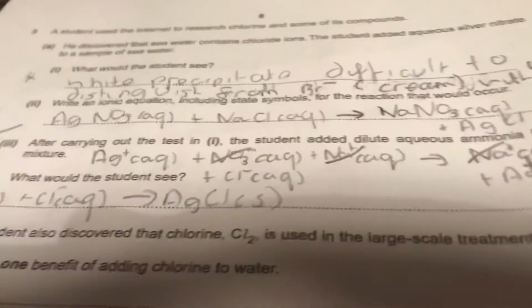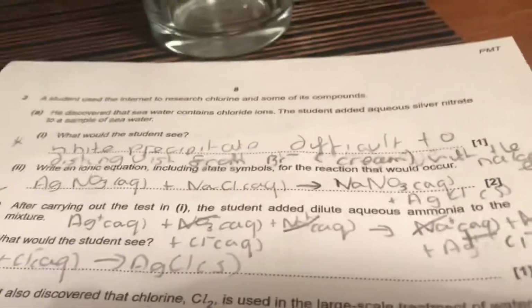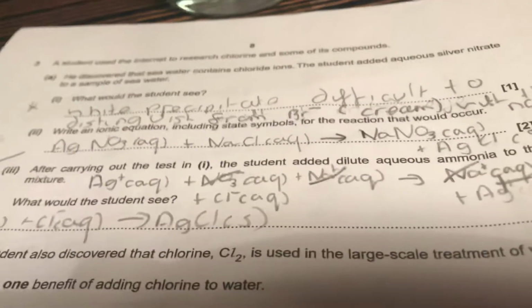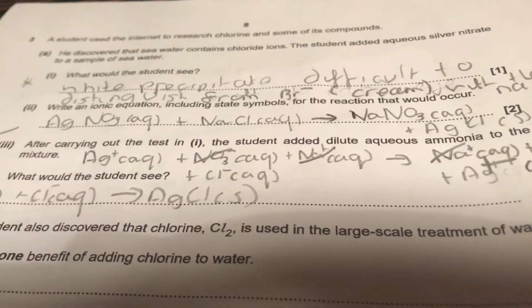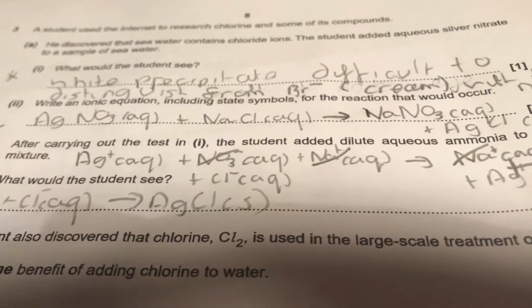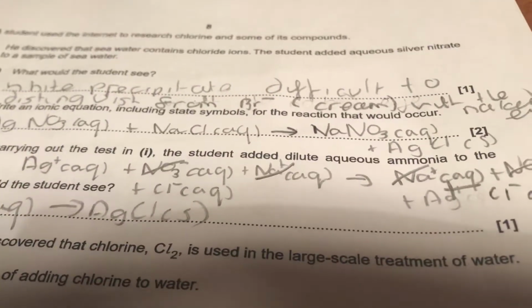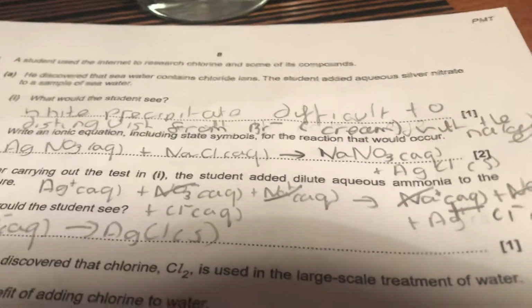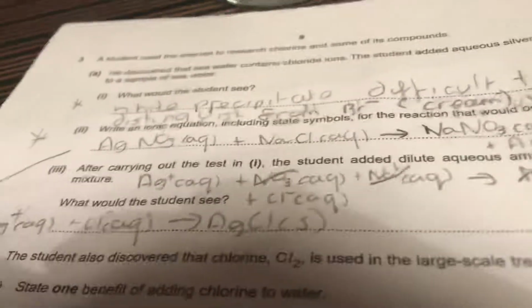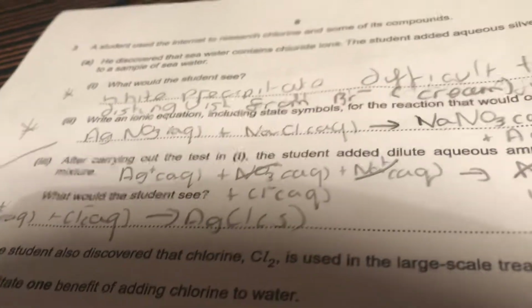When we are looking at writing ionic equations, what I look at is writing the complete equation. So AgNO3(aq) plus NaCl(aq) goes to NaNO3(aq) plus AgCl(s). And then just separating them into ions.